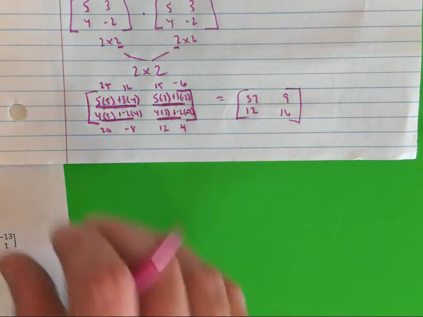All right, let's look at number 9. You got a 3 by 3 and a what? 3 by 3. So can you multiply 3 by 3 times a 3 by 3? Yes. So what will your result be? It'll be a big one. Why don't you start on it?